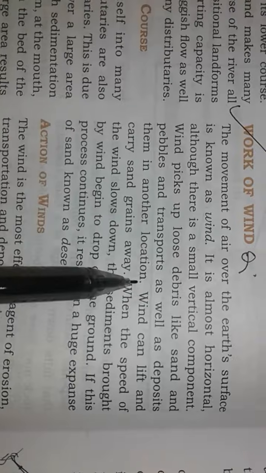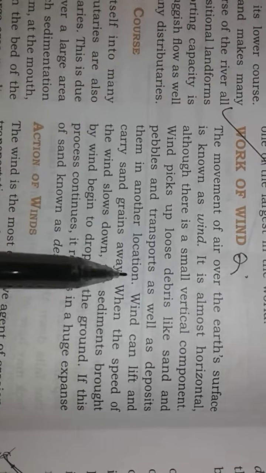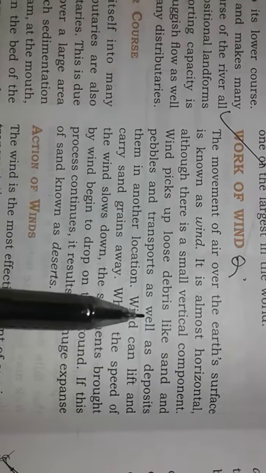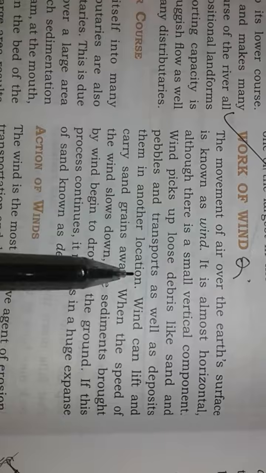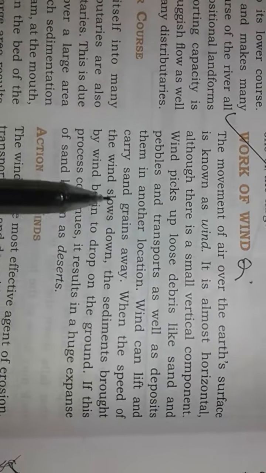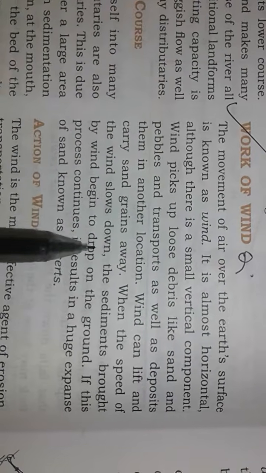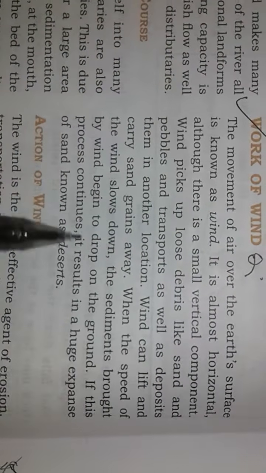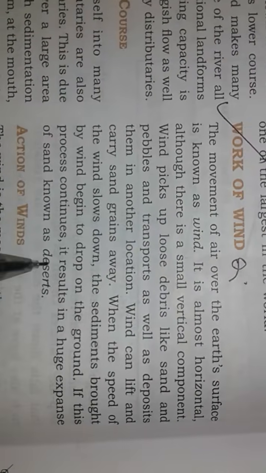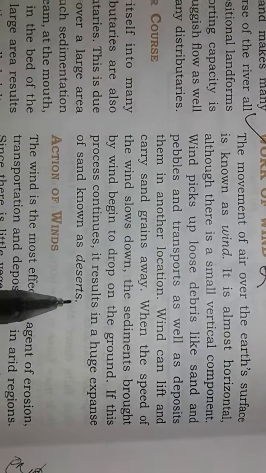When there will be a blow of wind, when the speed of the wind will be more, mainly in the open places in the desert, a part of the sand mass will be displaced. That is called as the transportation. Wind can lift and carry the sand grains away. When the speed of the wind slows down, the sediments brought by the wind begin to drop on the ground. If this process continues, it results in the huge expansion of the sand known as deserts.